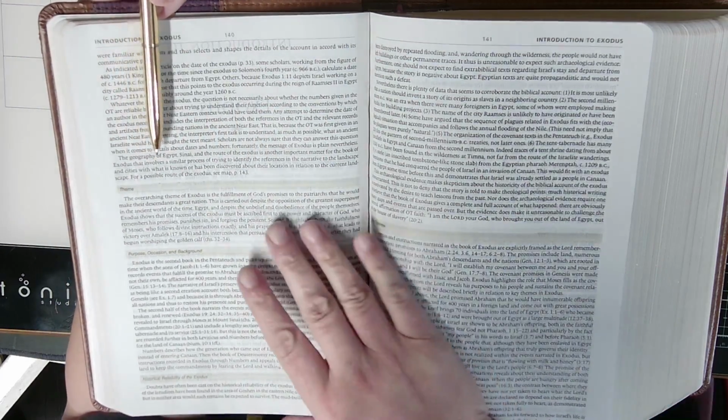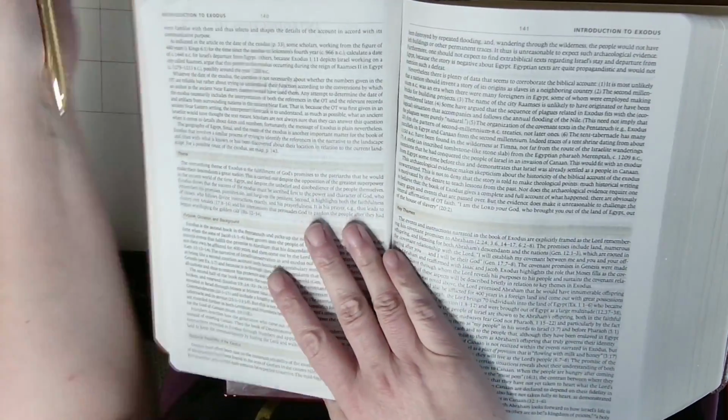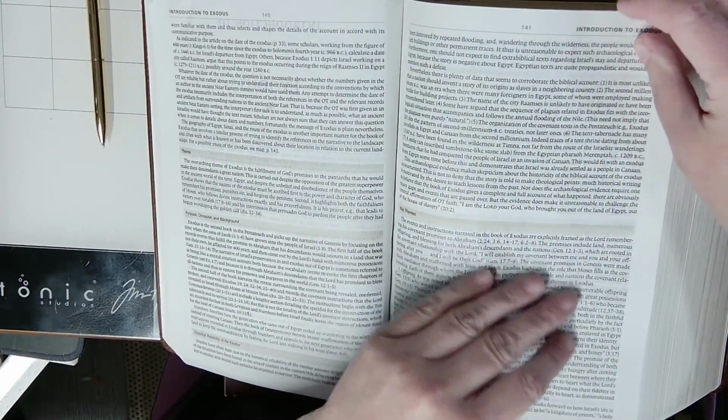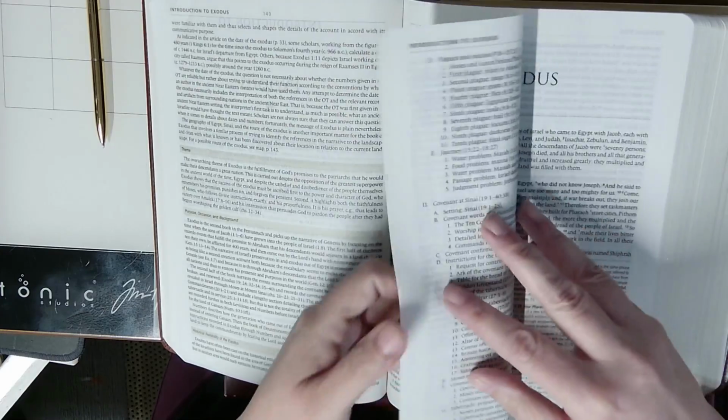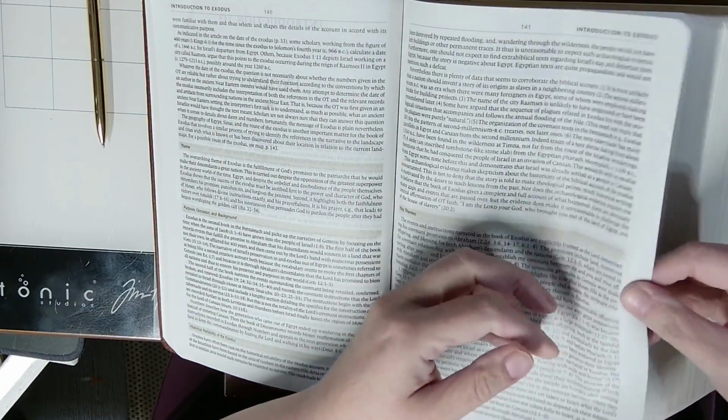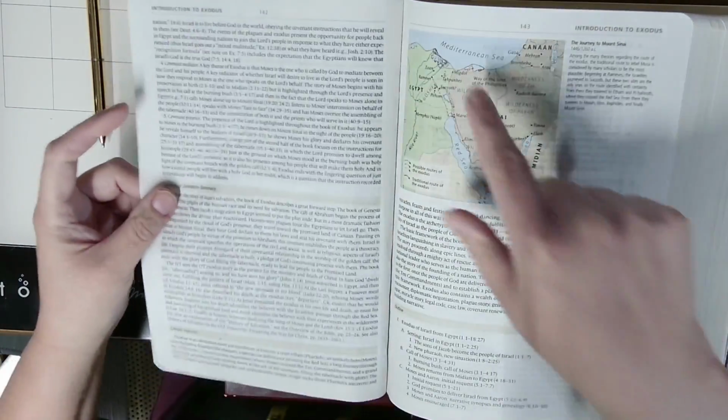For a possible route of the Exodus, see map, page 143. I'm going to flip to that so you can actually see the map. Right here.